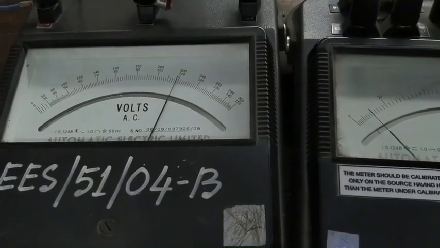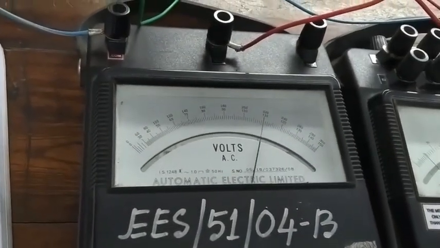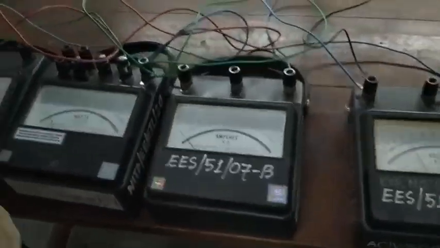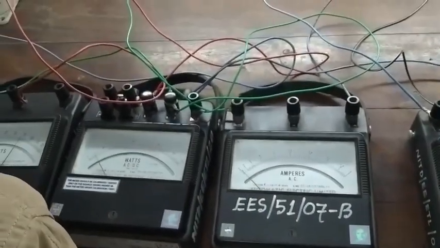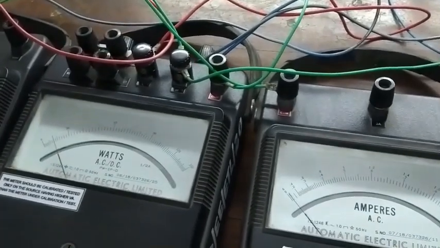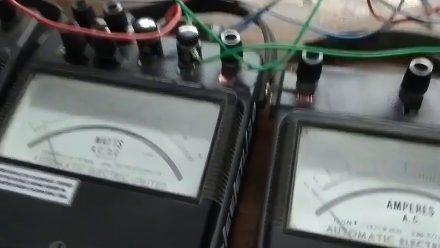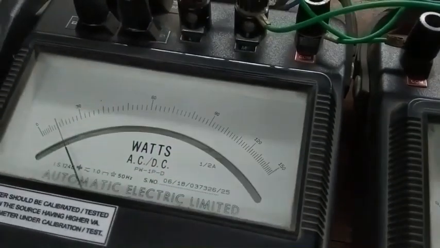Next I increase the voltage. Now it is 220 volt. I write here 220 volt and check the reading of wattage. Here it is 18.